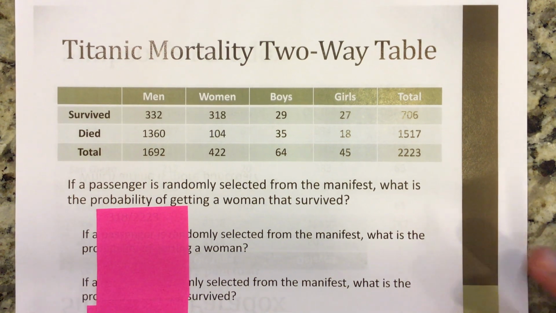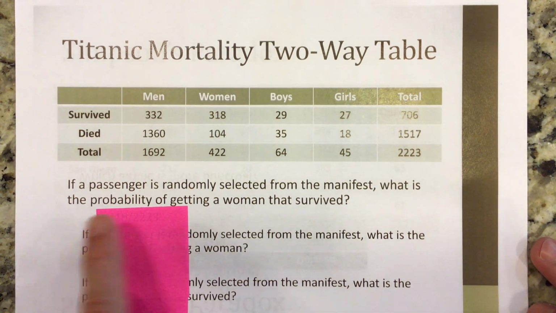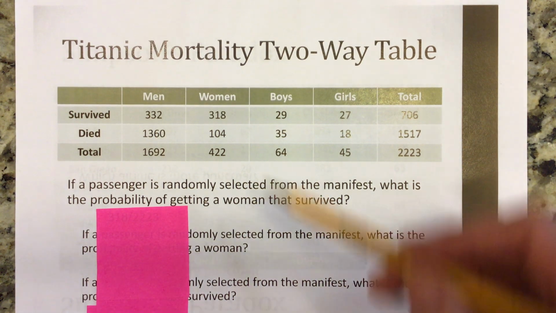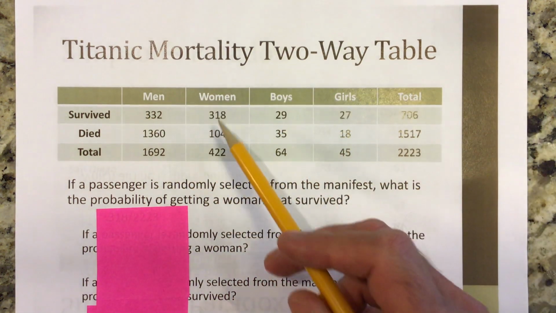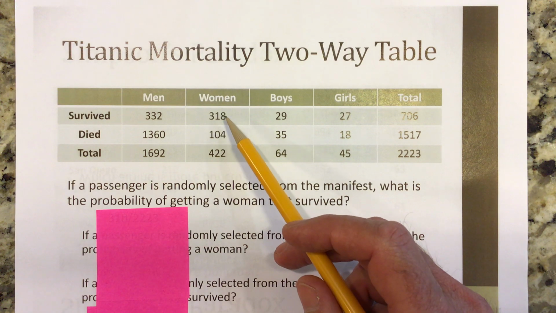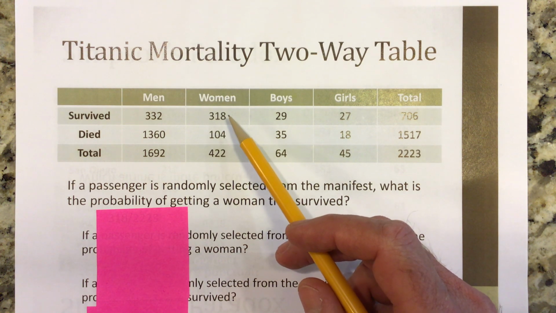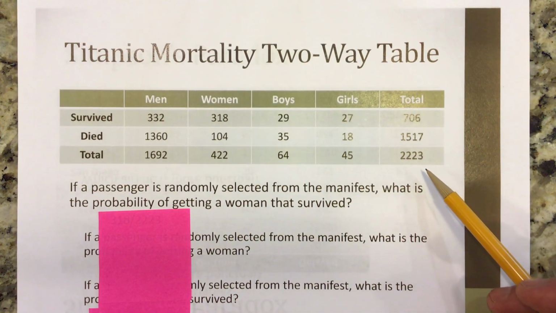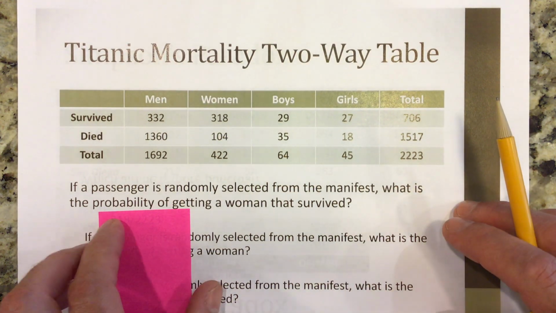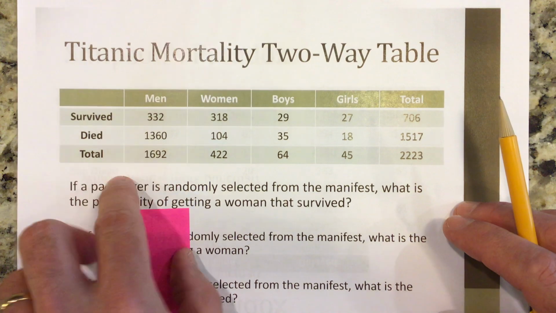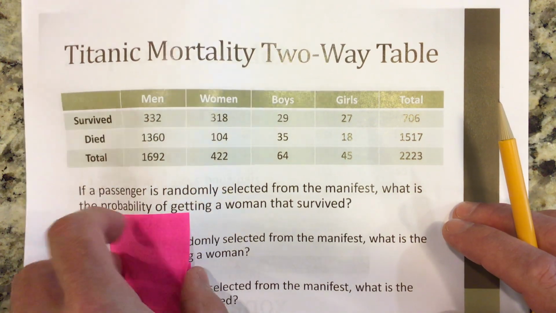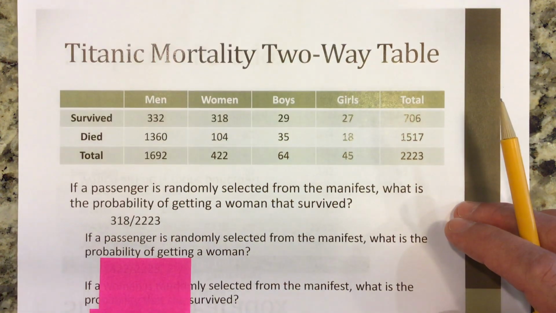All right, let's practice one of each. So take a look. If a passenger is randomly selected from the manifest, what's the probability of getting a woman that survived? Okay, so woman survived is 318, and we're choosing from the manifest, so from all the passengers. So 318 out of 2,223, and there you go. That's what we called a joint probability.